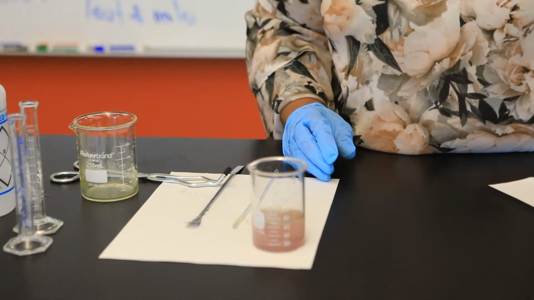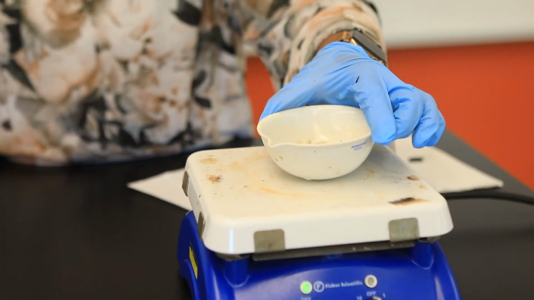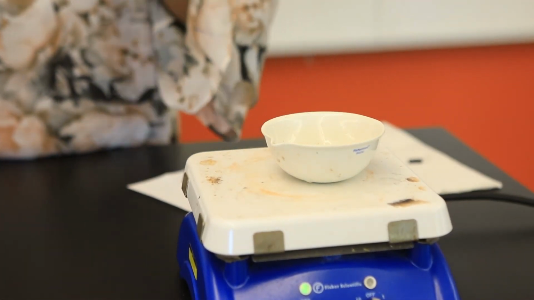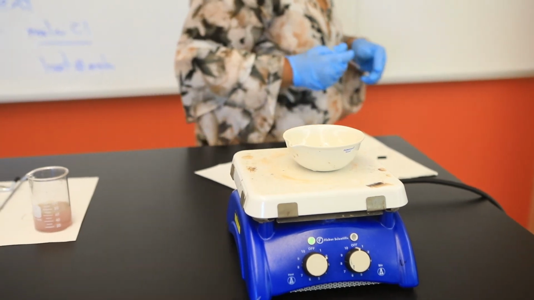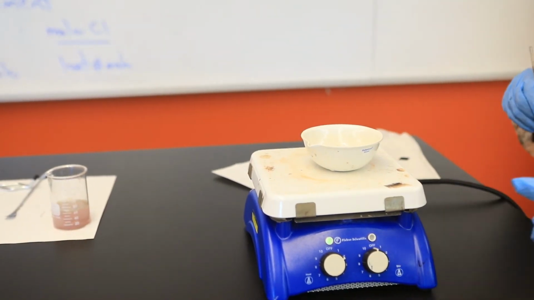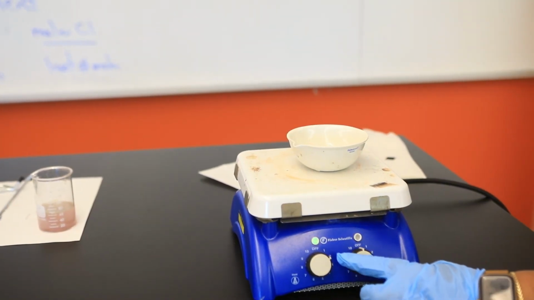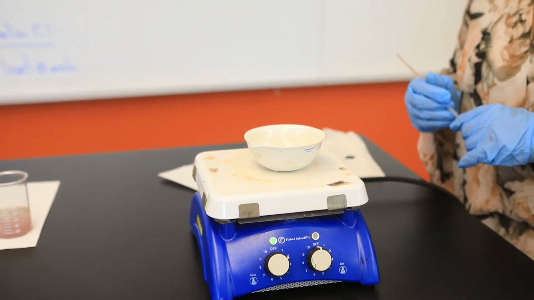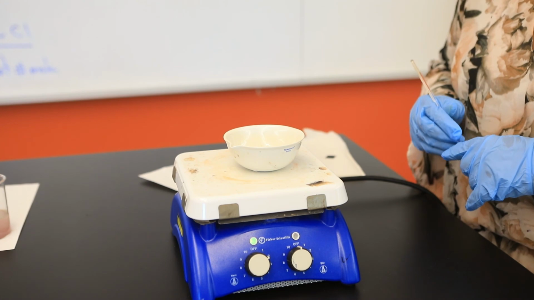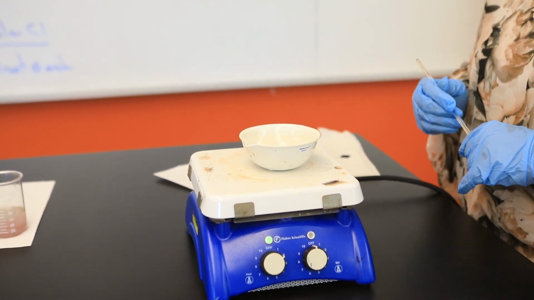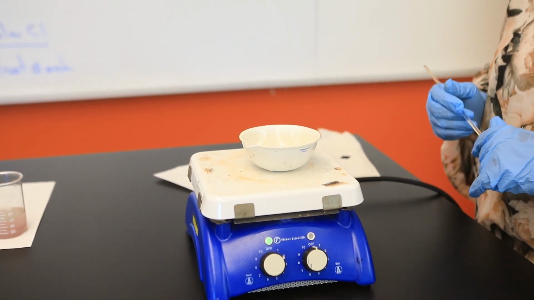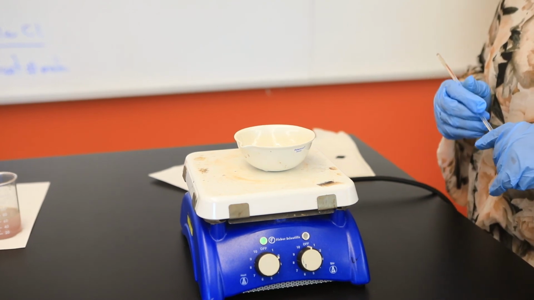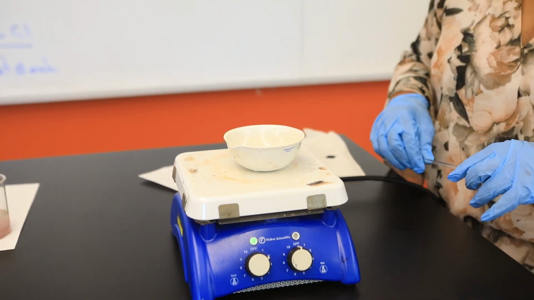So what I've done is I'm going to transfer this to my evaporating dish. And please note that I've set this so it's heating, but I've set it only to about 2 to make sure that it's not heating too vigorously. This process will probably take about 10 minutes for this copper to dry completely. And then I will report out to you the final mass of our copper metal.